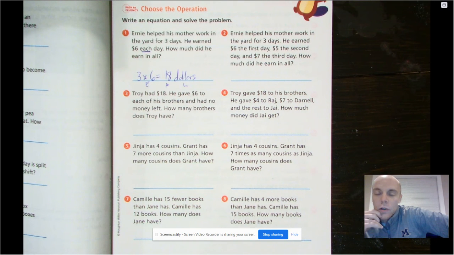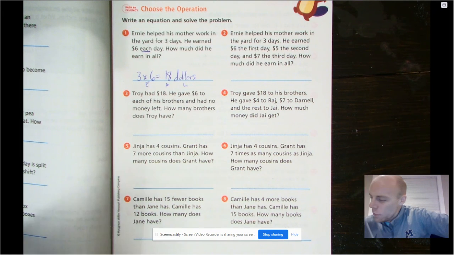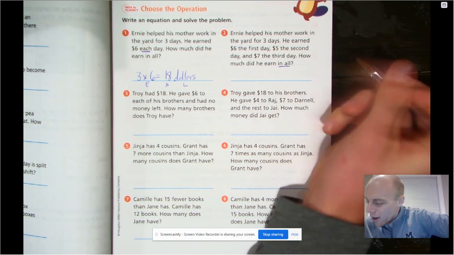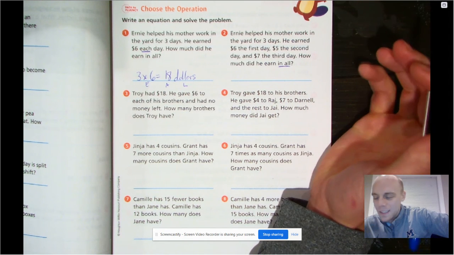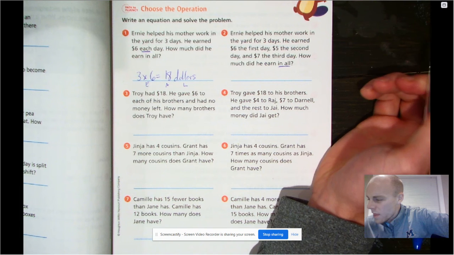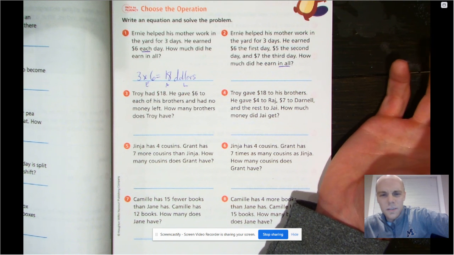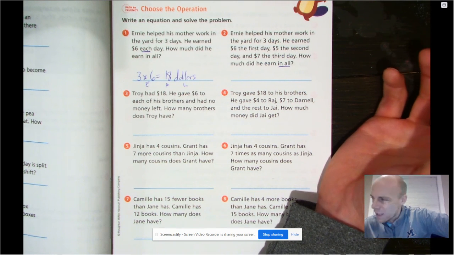How much did he earn in all? Thinking to myself here, I don't really see the word each here. I do see the words in all. So typically, when we see the words in all, that's going to tell me that we're doing some type of addition.